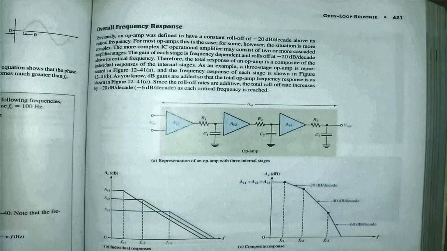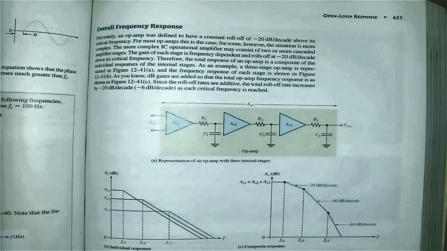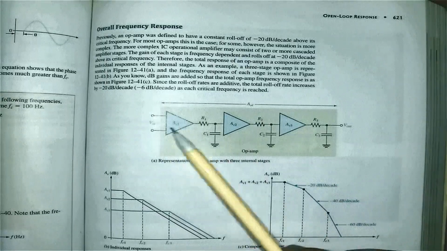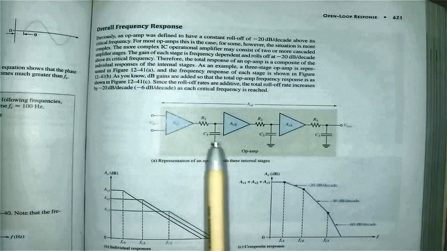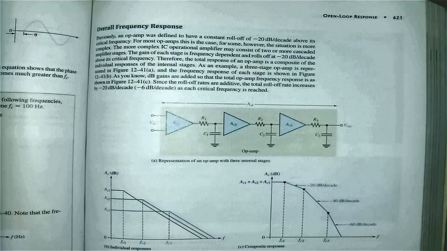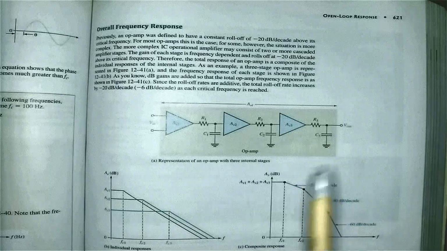Right, now we're going to look at the overall frequency response of an op-amp. Now, in an op-amp device, if you buy an op-amp, there's not going to be only one op-amp in that package. There can be more than one op-amp in that IC package. Each one with its RC lag circuit. In this example, we got 3 internal stages in the op-amp.